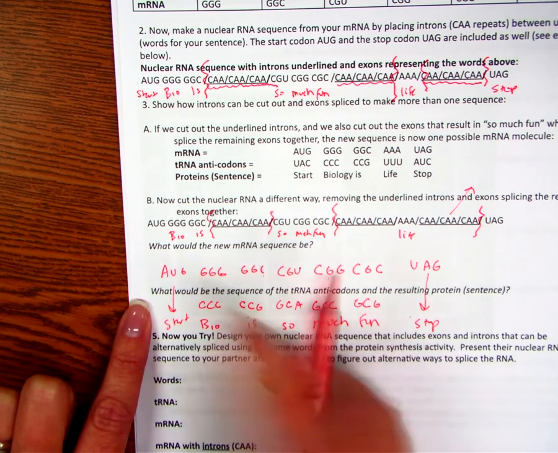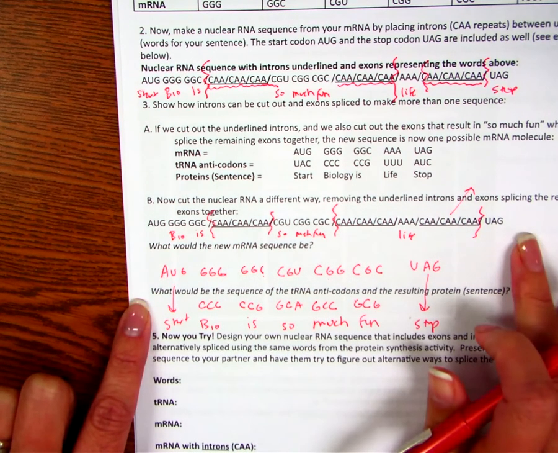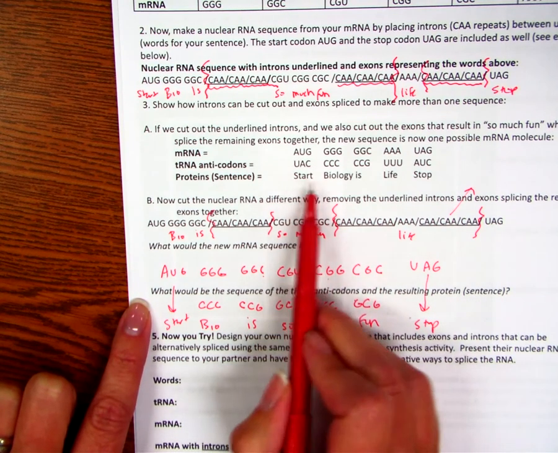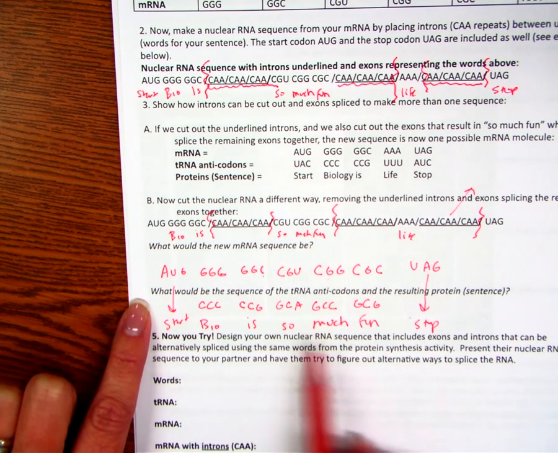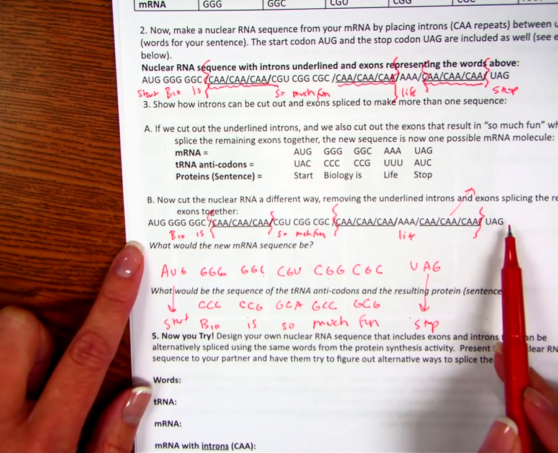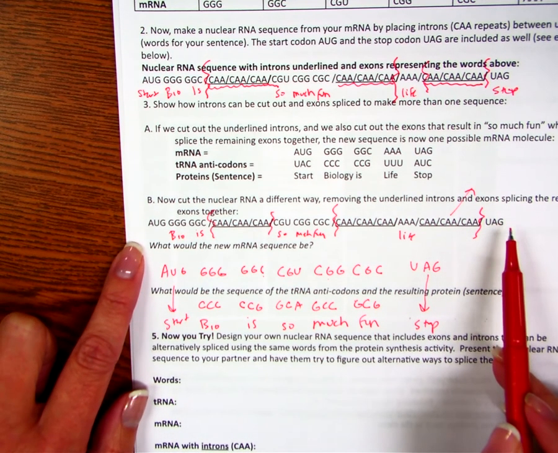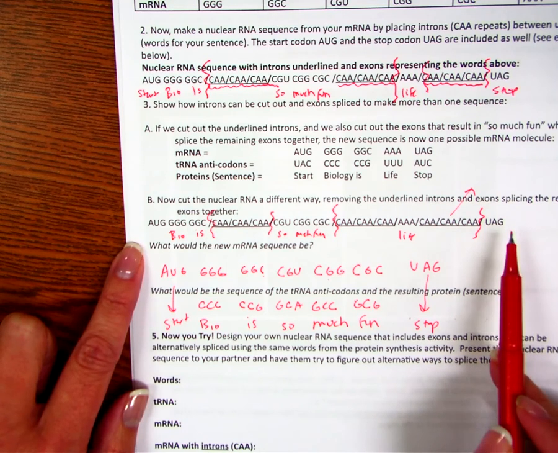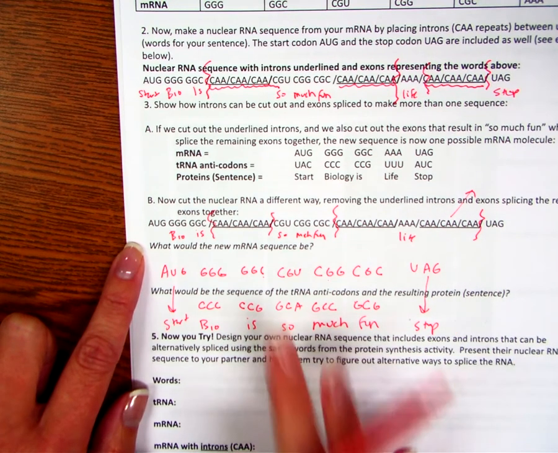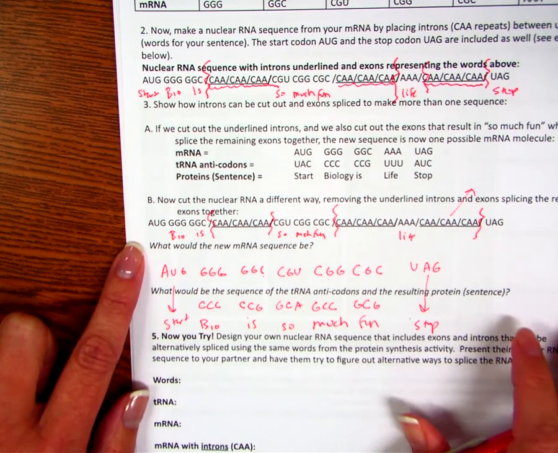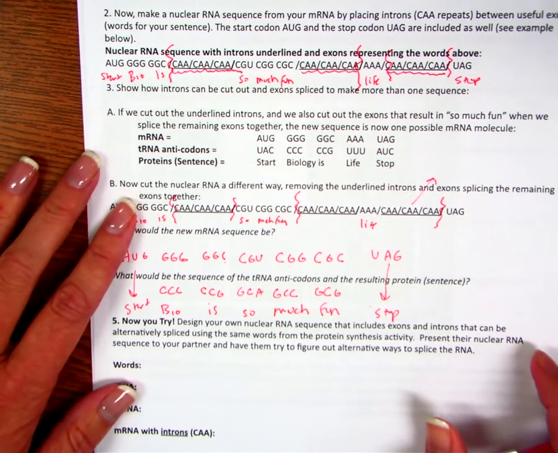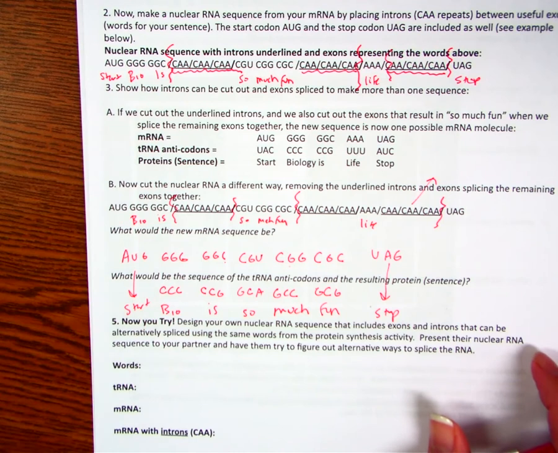And now we've started with the exact same beginning sequence, and we ended up with 2 possible sentences. Biology is life, and biology is so much fun, out of the same beginning sequence. Notice I could never rearrange the words. The order could not be changed. I could pull things out by placing introns in strategic places. I'm going to have you try the same thing with a partner and these index cards.